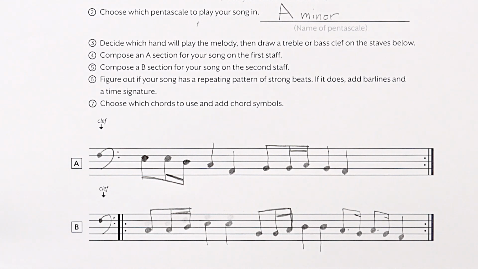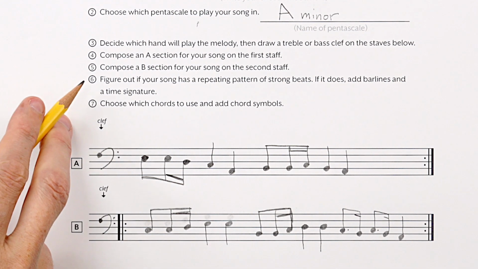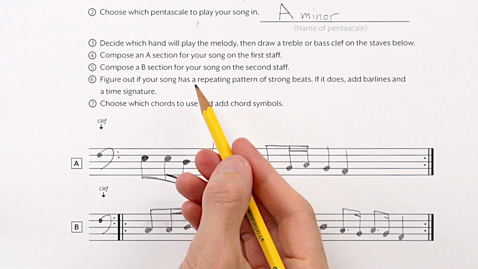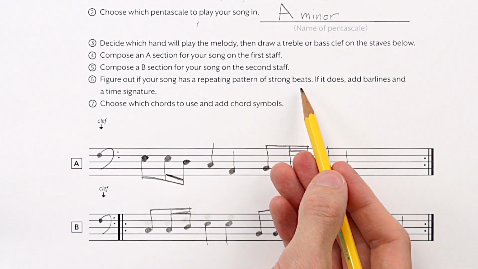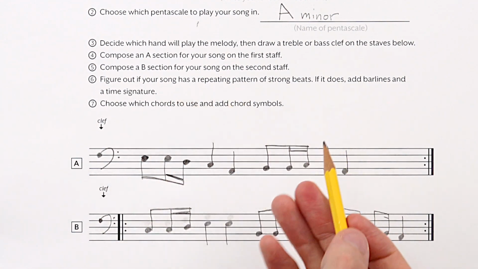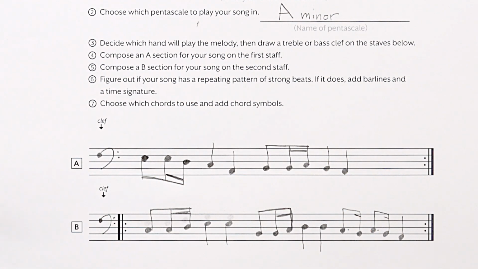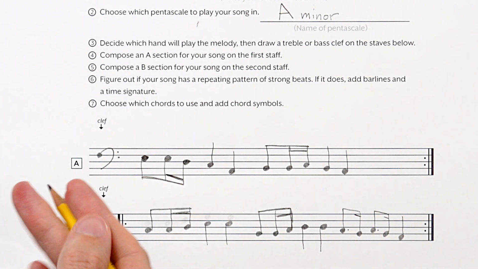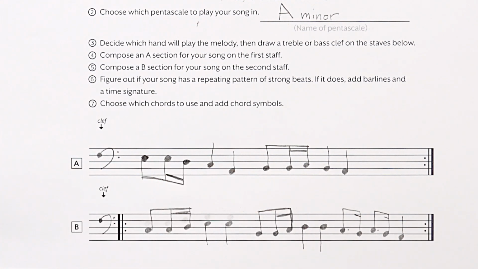Now we're not done yet. Now I'm going on to step 6. Figure out if your song has a repeating pattern of strong beats. If it does, add bar lines and a time signature. Now it's totally possible to have music that doesn't have bar lines. In fact, back in the Renaissance, hundreds of years ago, they would do just that. They wrote music without meter or bar lines. But once they realized, oh, these songs have patterns of strong beats, that's when they started using bar lines. But it's okay to write in that old Renaissance style without bar lines if you choose.